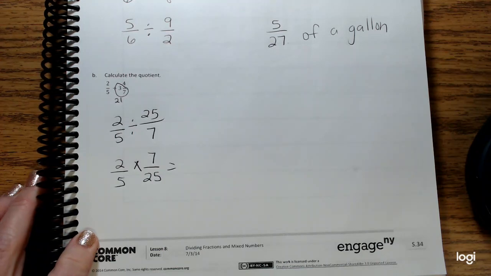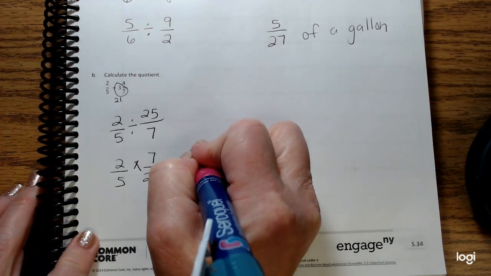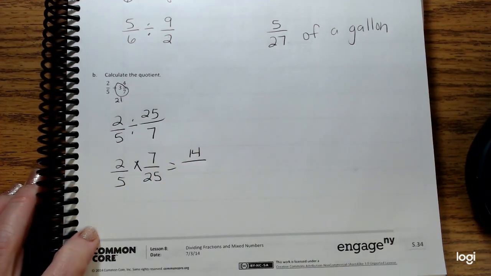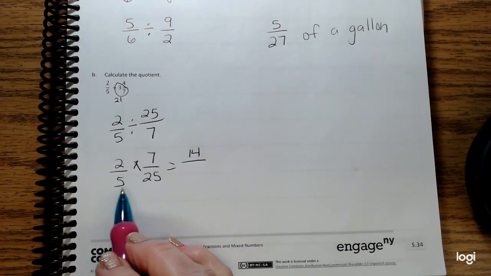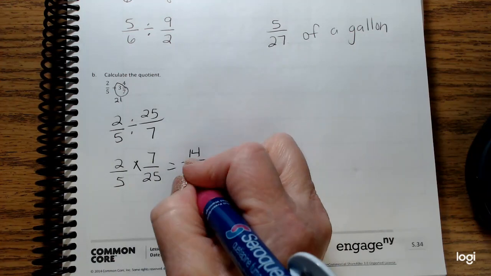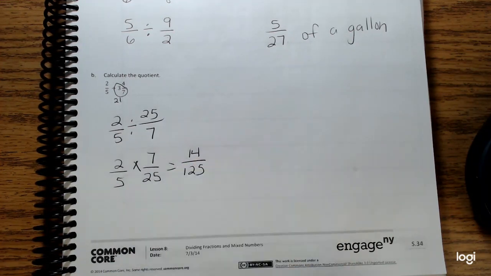Okay, so let's take 2 times 7 across the top. And then 5 times 25. Well, I like to think in terms of quarters. And when I think of quarters, if I had 5 quarters, that would be $1.25. So my answer is 125.